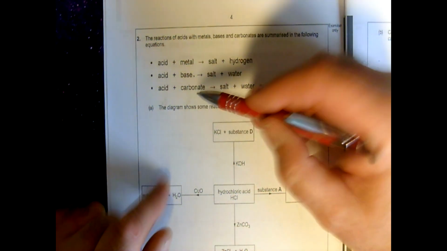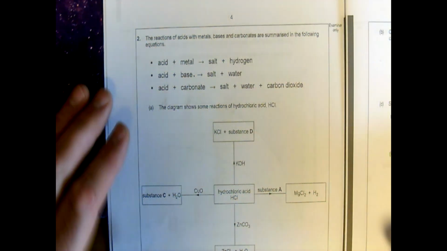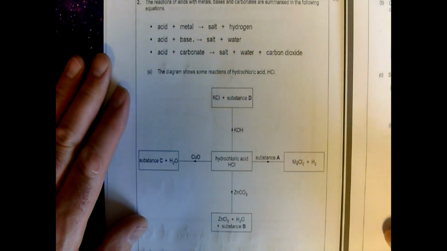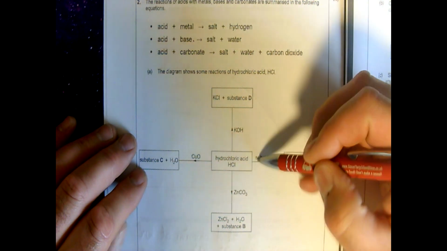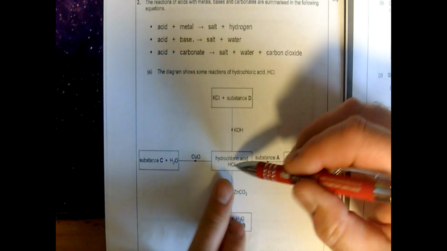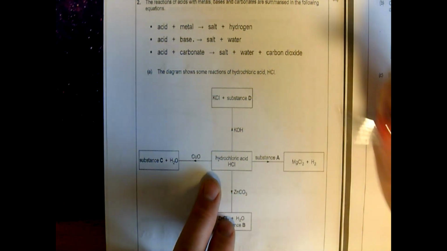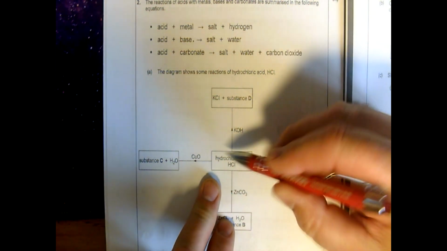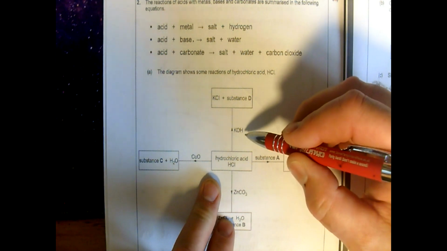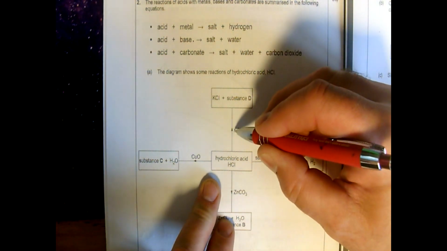So we need to be mindful of the products. Okay, so we've got hydrogen when it's just a metal, water when it's a base, which could be a metal oxide or a metal hydroxide, and then it's salt, water and carbon dioxide when you've got a carbonate. So with that information in mind, we can have a look at the reaction scheme below.